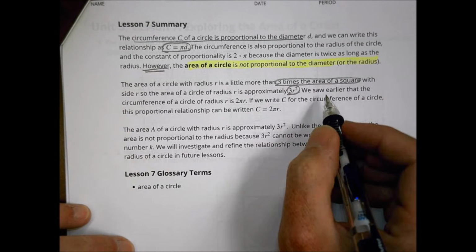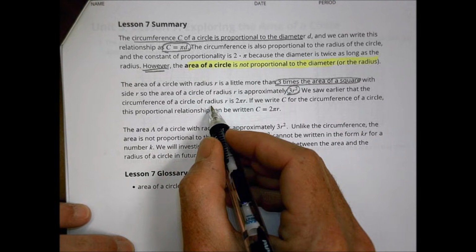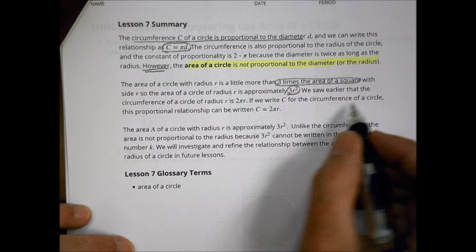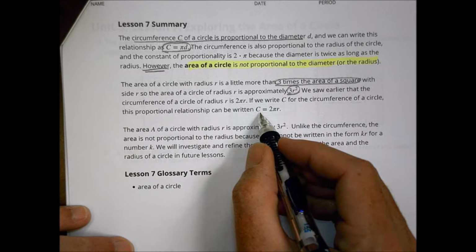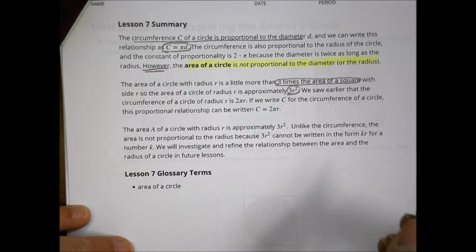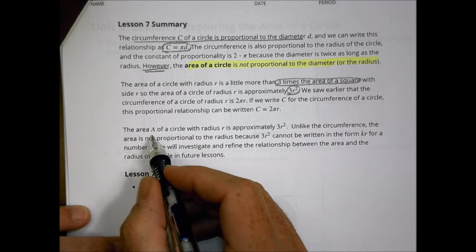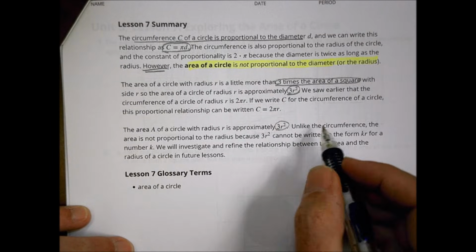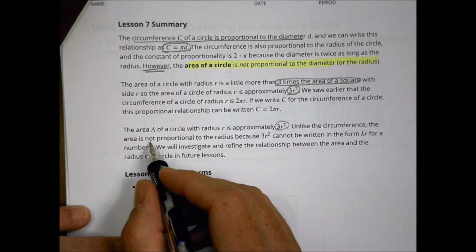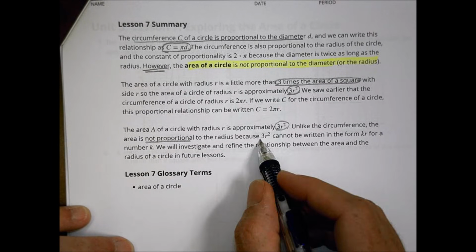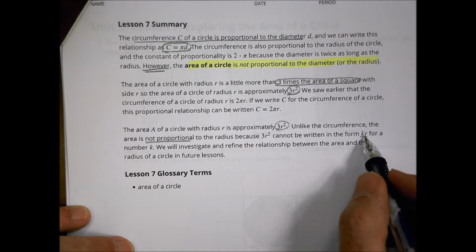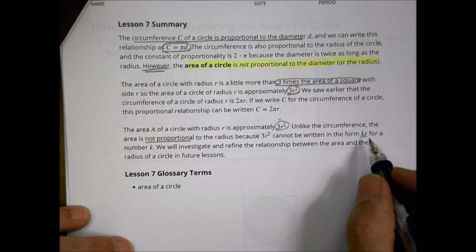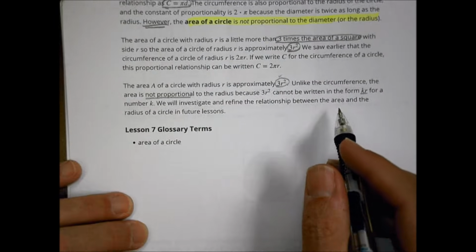We saw earlier that the circumference of a circle of radius r is 2 pi r. If you write C for circumference of a circle, this proportional relationship can be written C equals 2 pi r. So that's for circumference. For area, it says the area of a circle with radius r is approximately 3 r squared. Unlike the circumference, the area is not proportional to the radius because 3r squared cannot be written in the form kr, right? The 3 is, but that r squared messes everything up a little bit, doesn't it? Okay? And so here's kind of an idea.